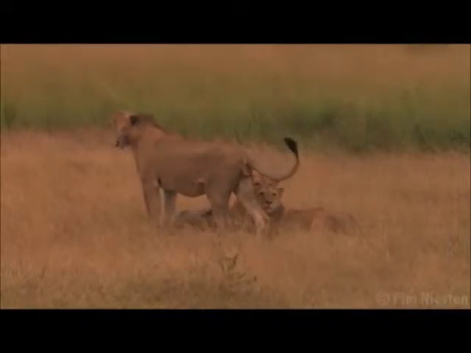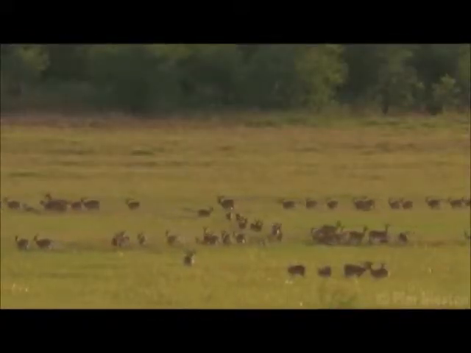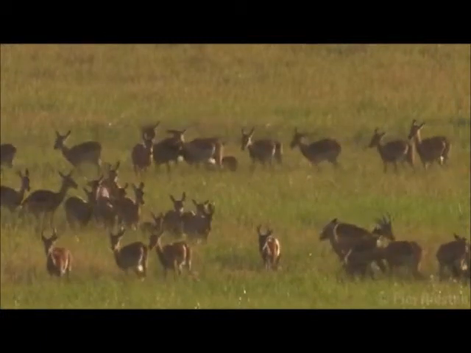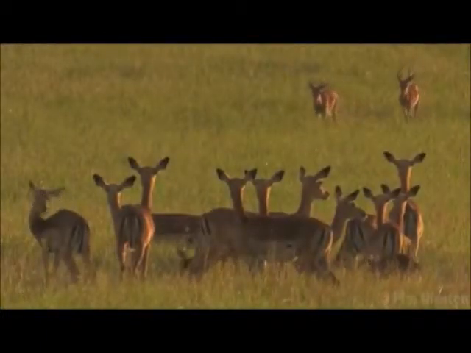As you can see, the savanna is an exciting place. This biome is a complex ecological system that is always changing, and its dynamic features have left countless opportunities to be explored.